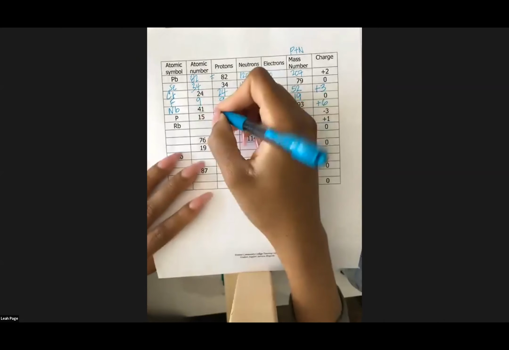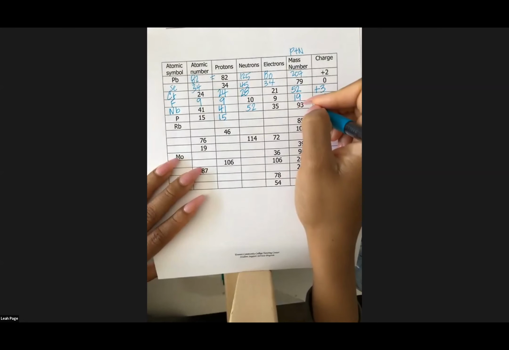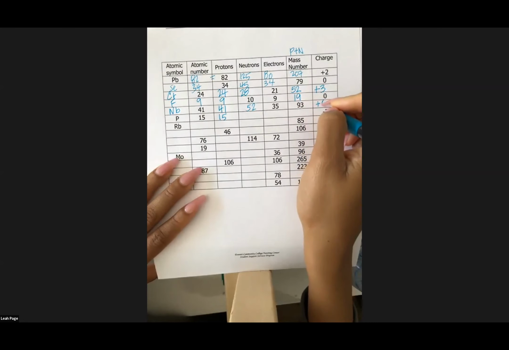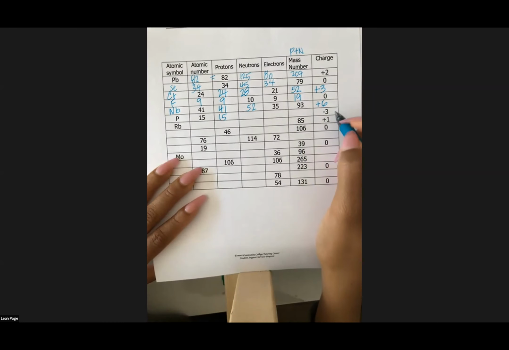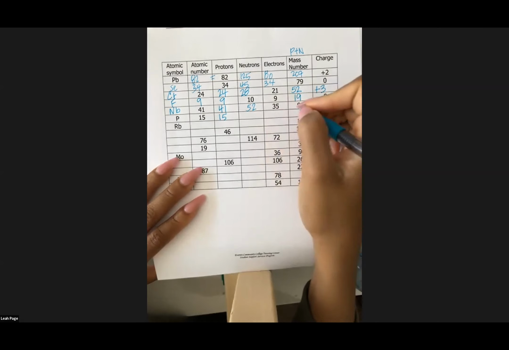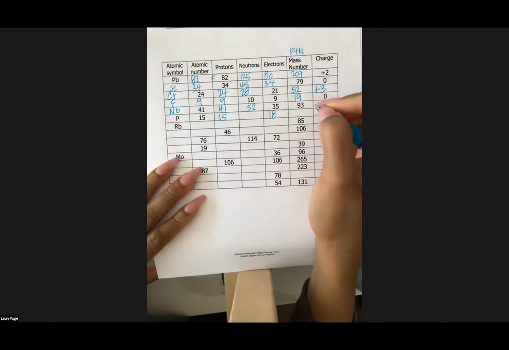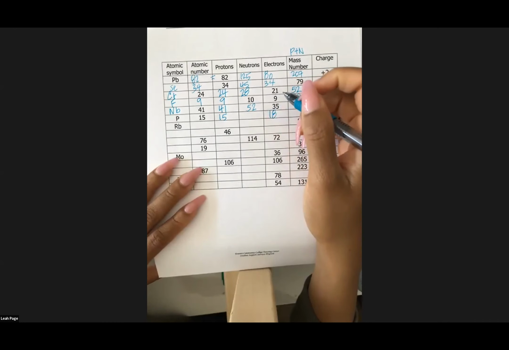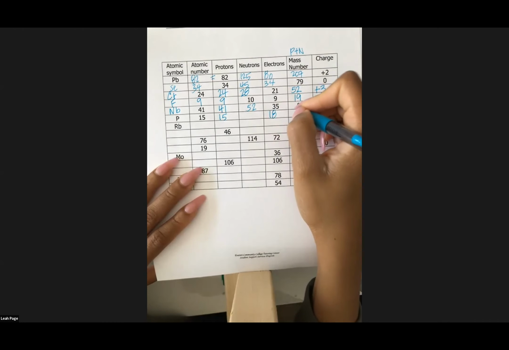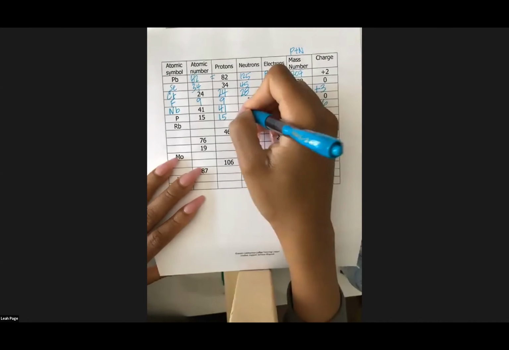And then I said go through phosphorus. So this is 15. The charge on phosphorus is 3-, which it should be because phosphorus is in group 5 and forms a 3- charge when it turns into an ion. That means it has 18 electrons. The mass number for phosphorus would be 31. So 31 minus 15 is 16.